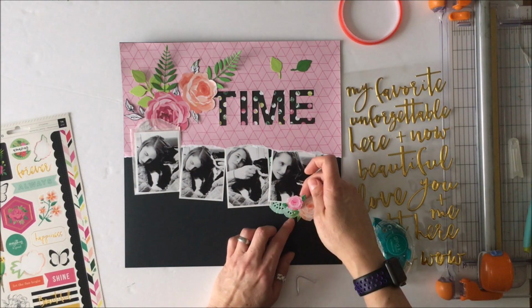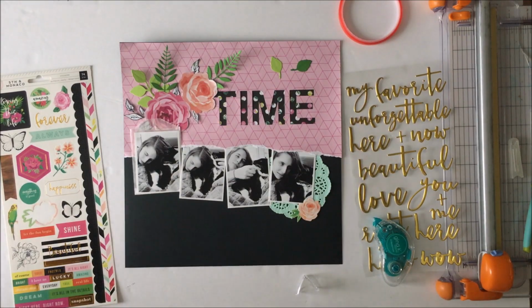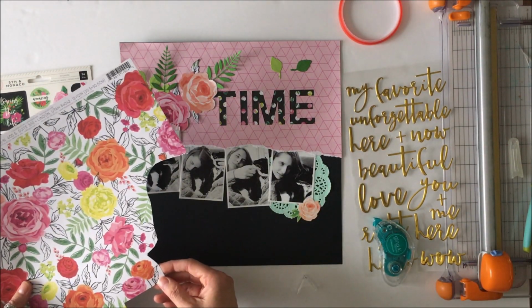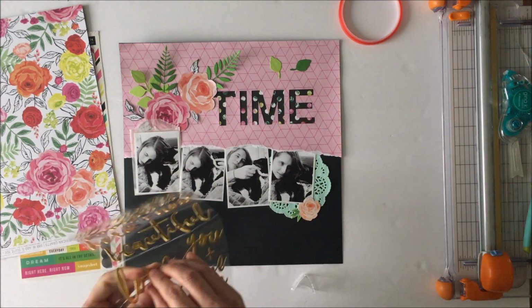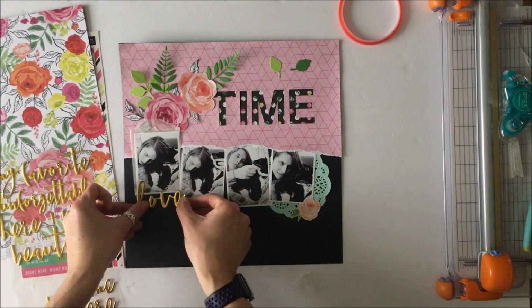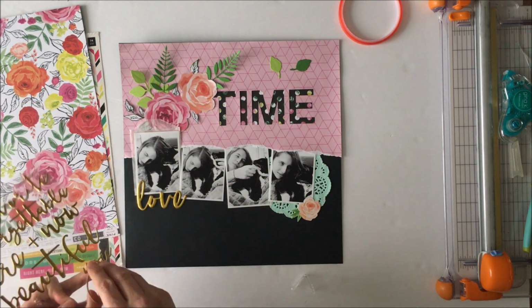Then the other three photos I am going to tuck behind that ripped edge. I really did want you to see that ripped edge, but that's sort of a design principle that I have applied in order for continuity of that layout.